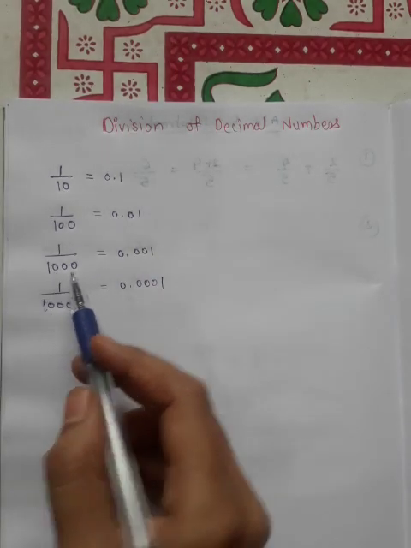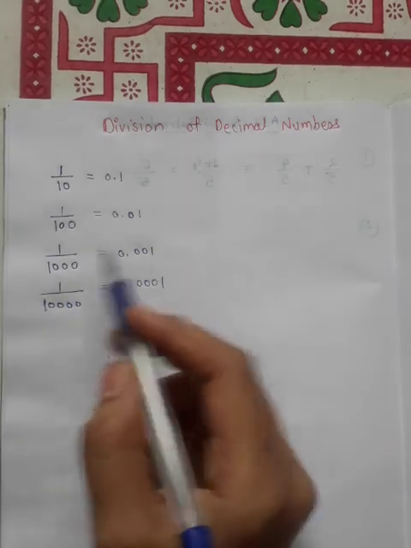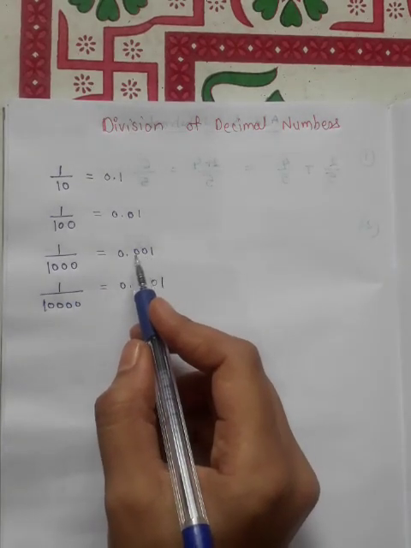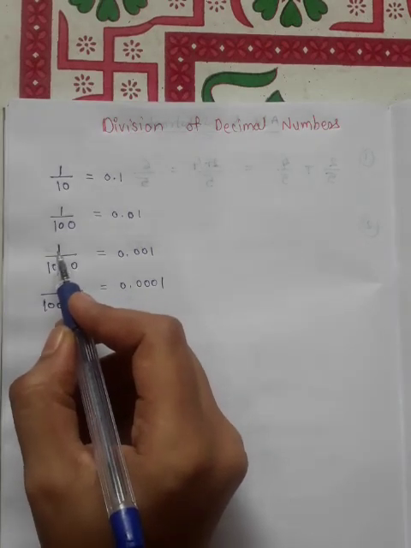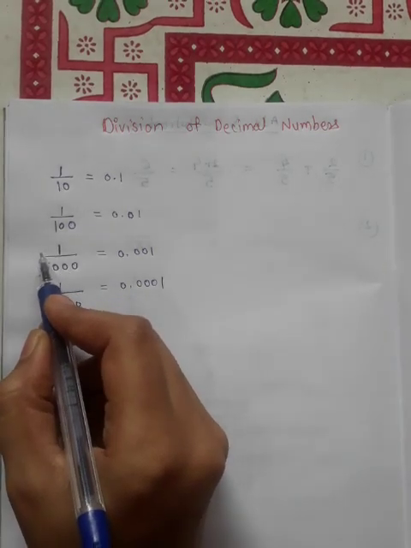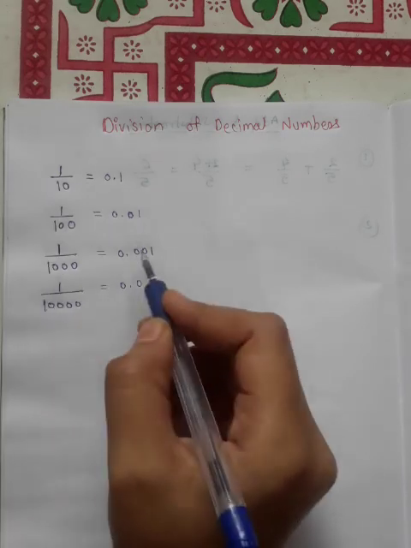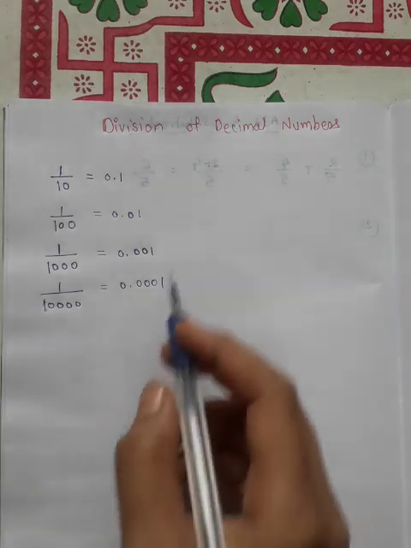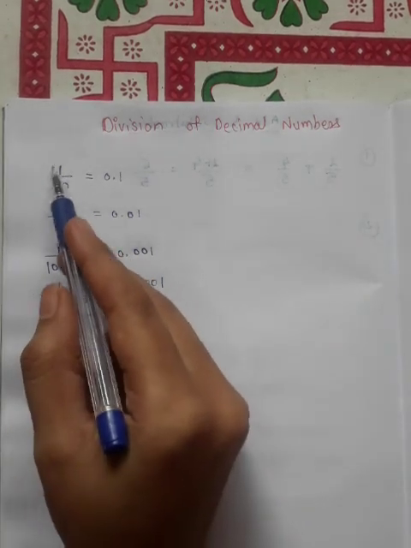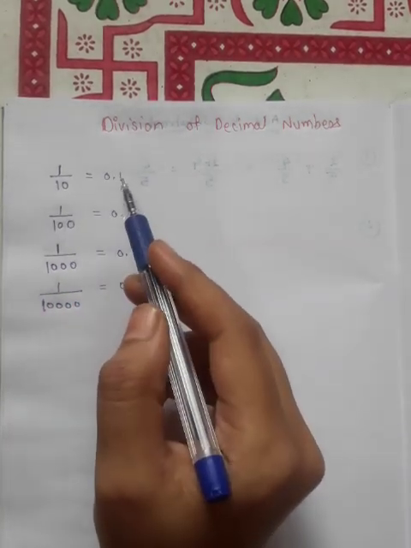See, there are three zeros, so put the decimal point before three digits, 1, 2, 3. Actually there is a 1 and that is one digit, so the remaining two digits can be written as 0 0 and put the decimal point. Like this, you can write any fraction in terms of decimals.